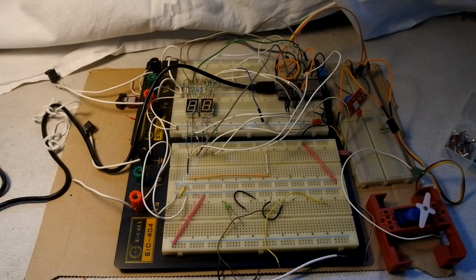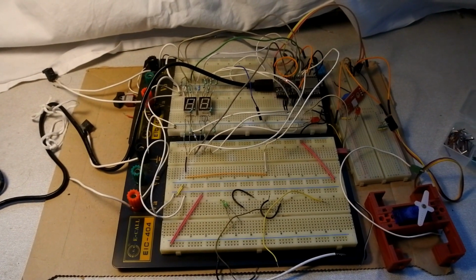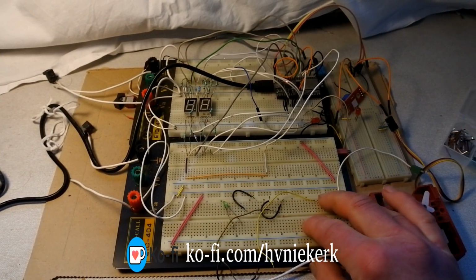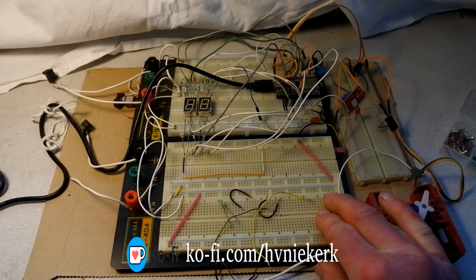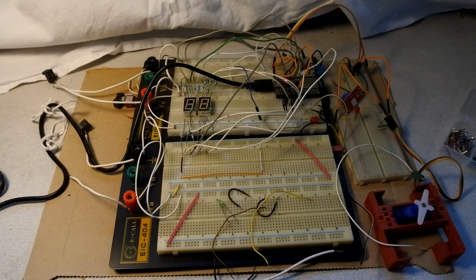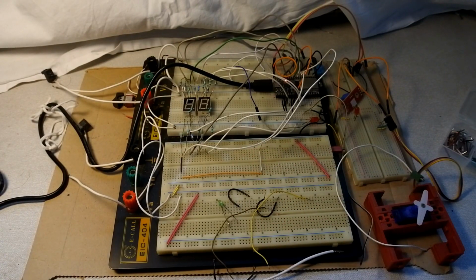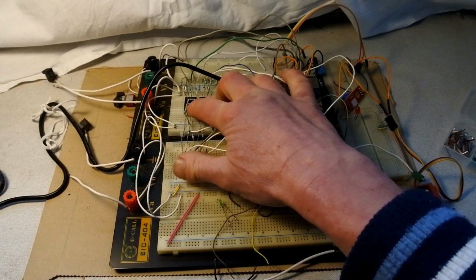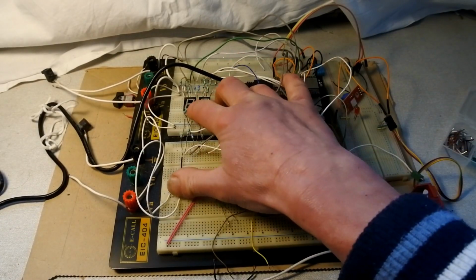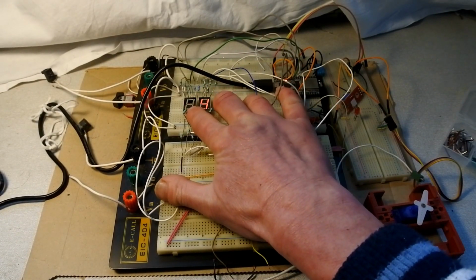So finding technical issues, solving them, and then finally you have to rewire. Because if I just wiggle the board, then without this wiring and not the program running, you would see digits on the display, as you can see now.